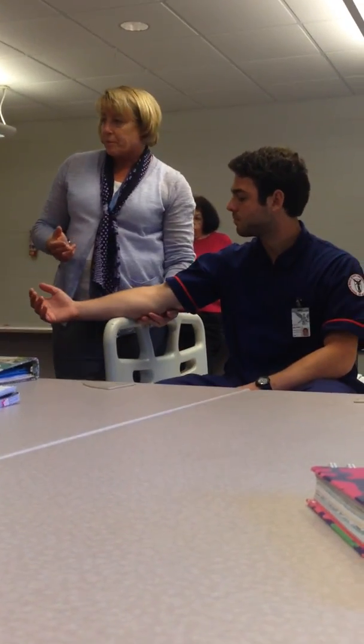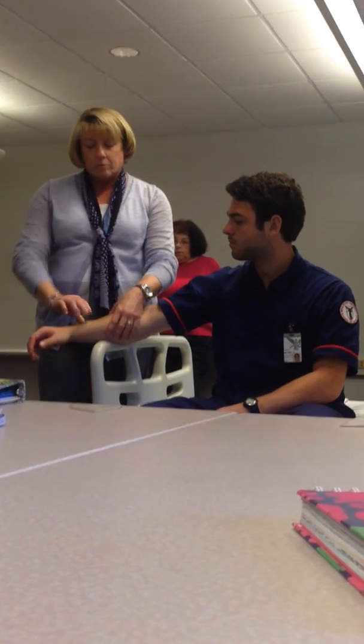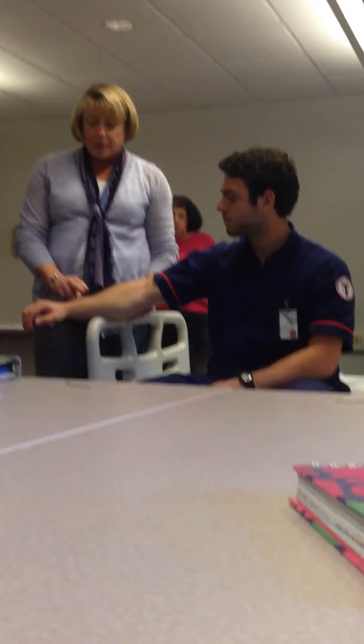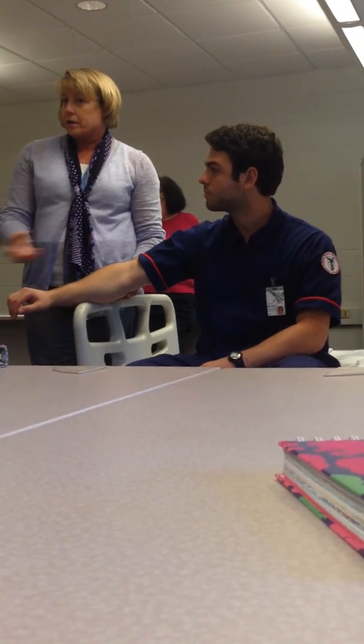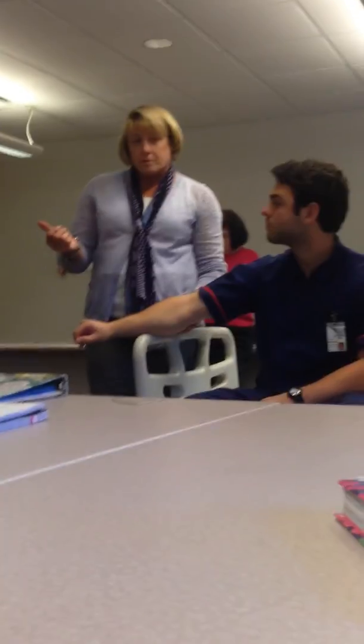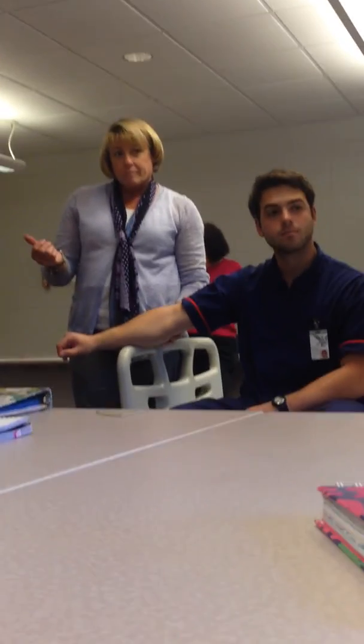Okay, we want to check capillary refill. Do you guys know how to check capillary refill? Press down and squeeze. Right, and see how quickly it comes back. It's a good sign of perfusion. Are we getting an adequate amount of blood flow to determine, like anemia?